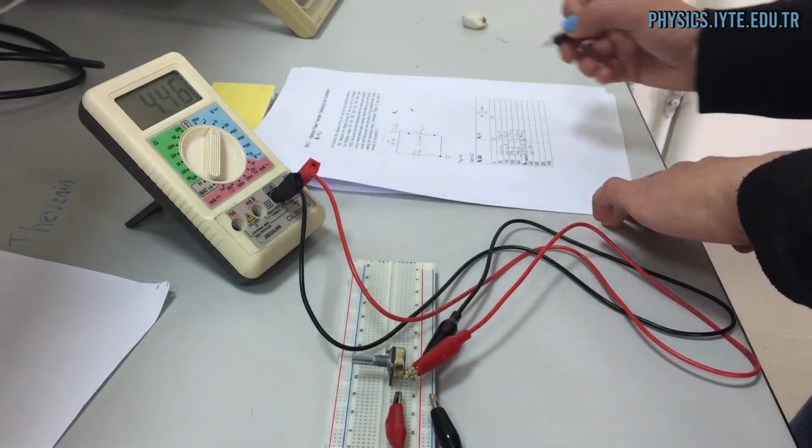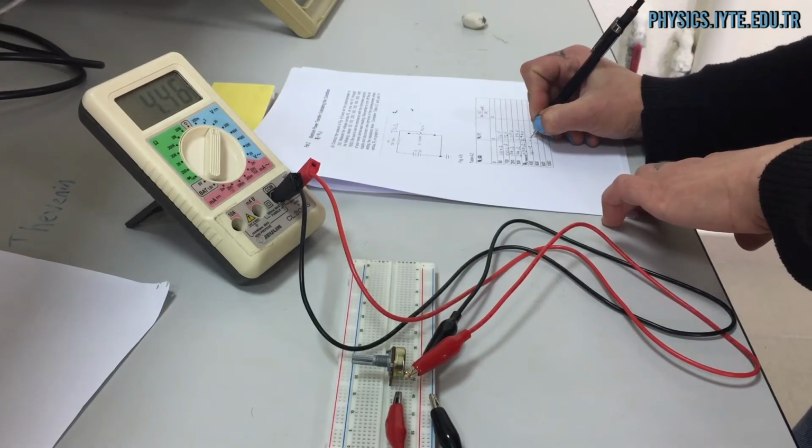And the corresponding voltage will be noted as 4.46 volts.